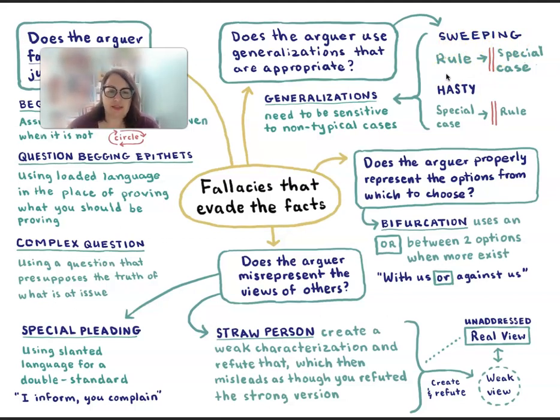A hasty generalization takes a special case, like a non-representative case, and tries to build a rule out of that. For example, the hasty generalization one that always comes up for me is that there are rare occasions where, for people in car accidents, the seatbelt actually leads to more injury.